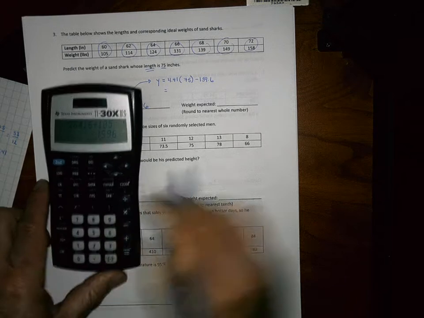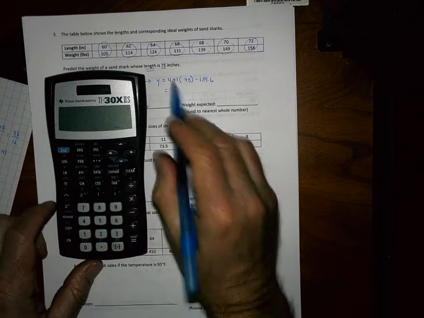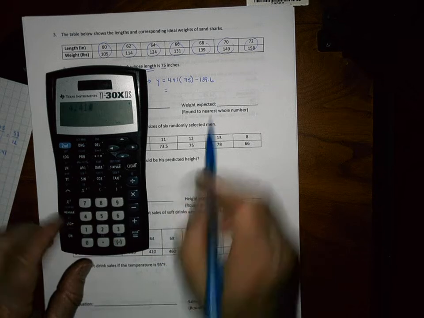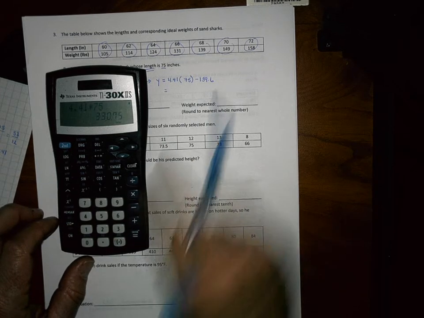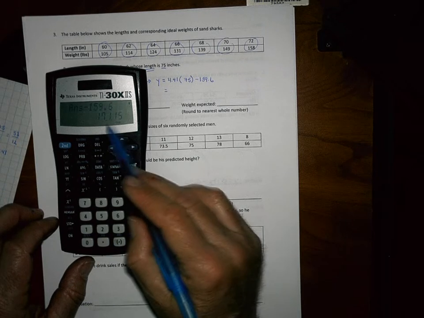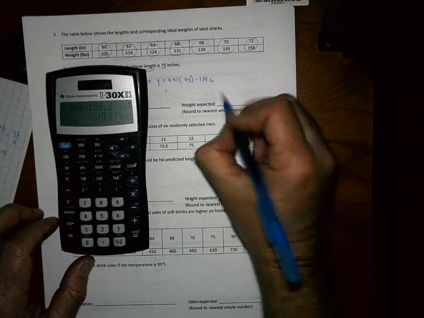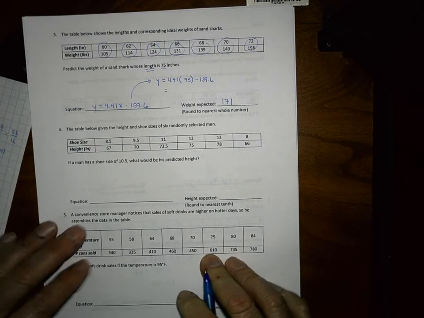Notice it says round to the nearest whole number, so that means I'm probably going to get a decimal for an answer. So 4.41 times 75, minus 159.6, and I get 171.15. Rounding that, I'm going to estimate it to be 171 pounds. All right, so there you go.